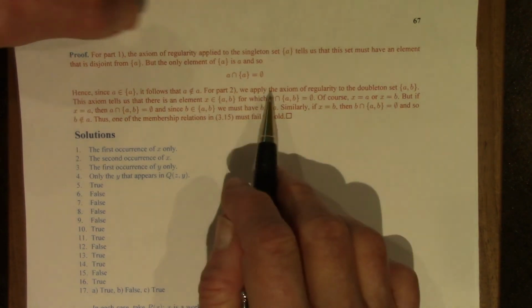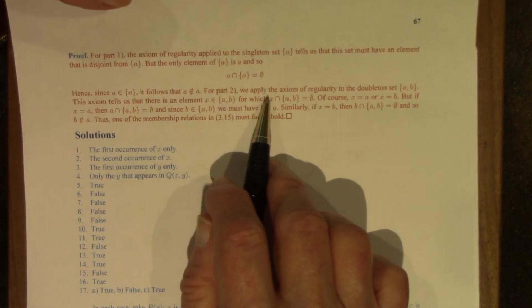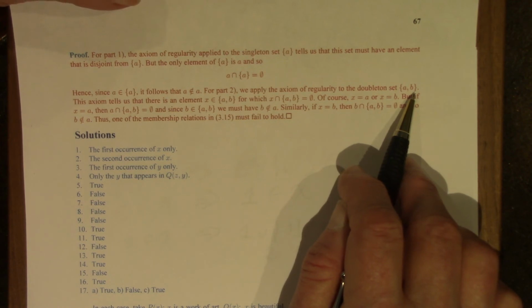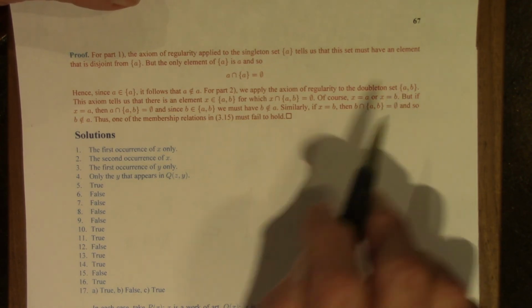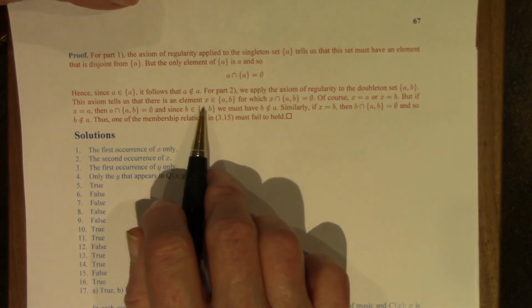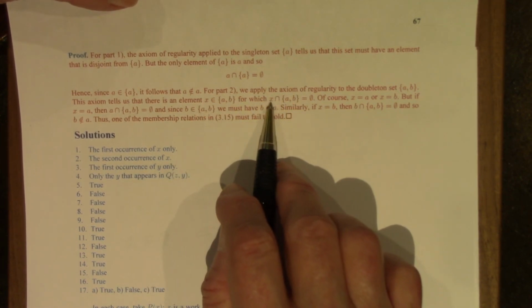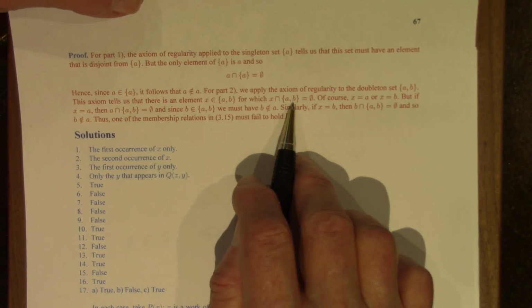For part 2, we apply the axiom of regularity to the doubleton set, AB. Again, it tells us there's an element, which I'll call X in AB, that is disjoint from the set AB.